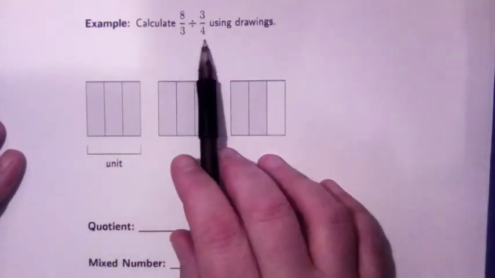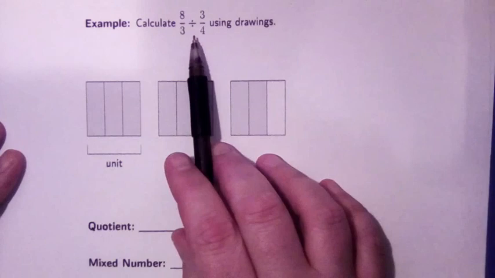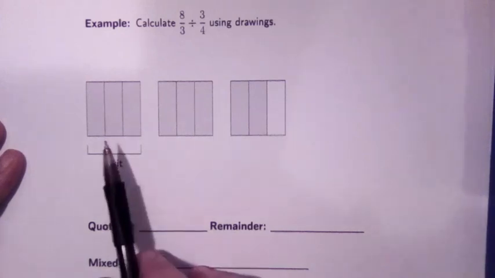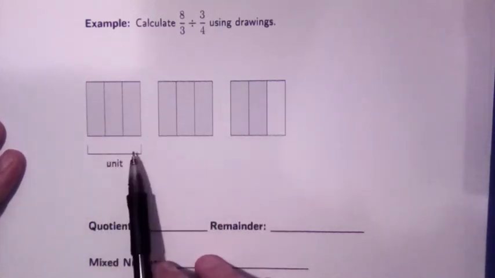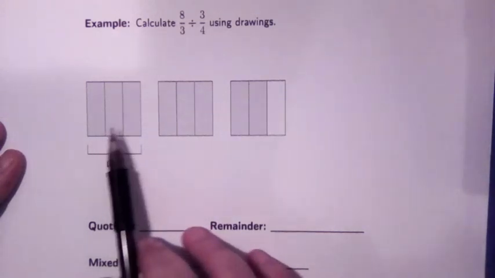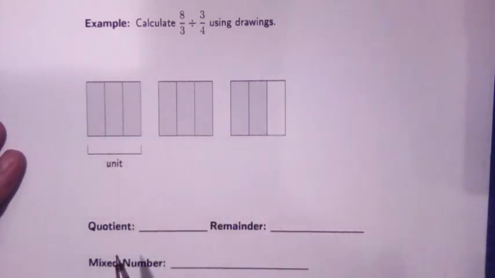We'll be interpreting this as we have 8/3 and we'd like to make groups of 3/4, and the question is how many groups we can make. I've already drawn 8/3. I've indicated my unit and showed that the unit is split into thirds, and I've shaded 8 of those thirds. Now I'd like to make groups of 3/4, but before I can do that, I'll need to make quarters visible in my unit.